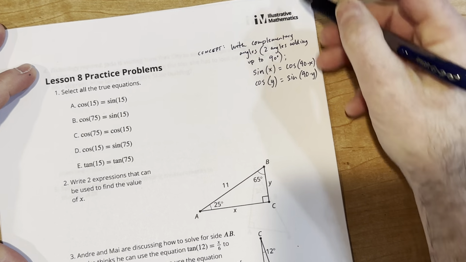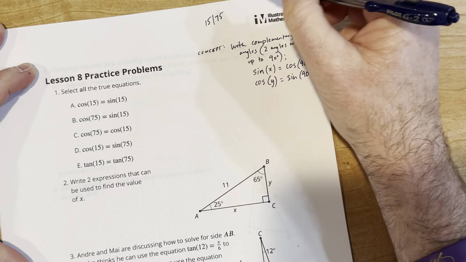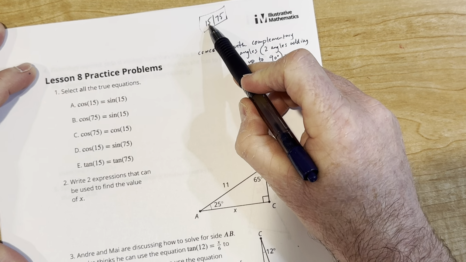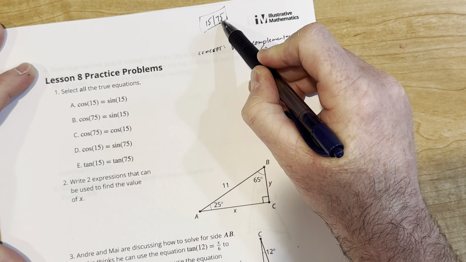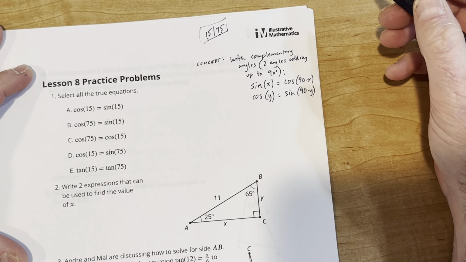So if you got like a 15 and a 75, 2 complementary angles, then sine of 15 will equal cosine of 75. Sine of 75 will equal cosine of 15.